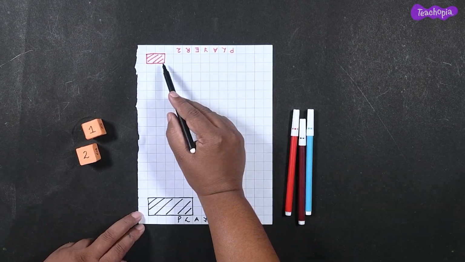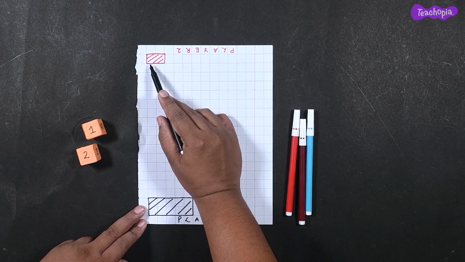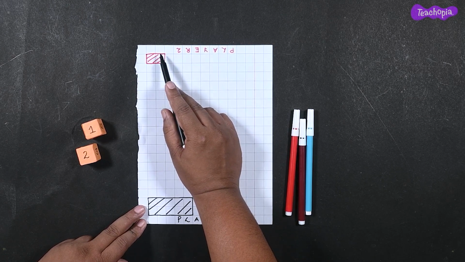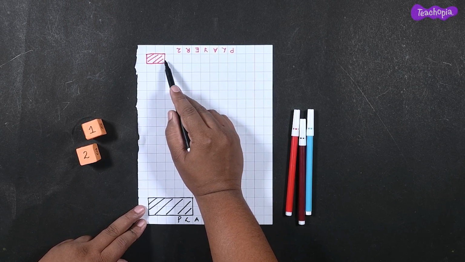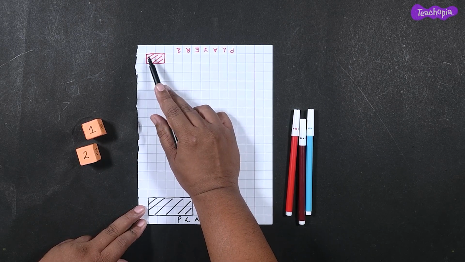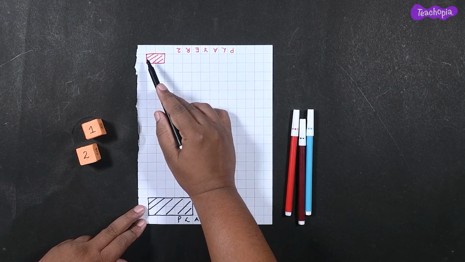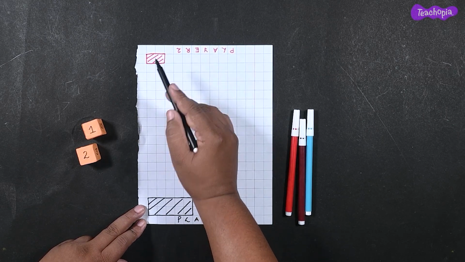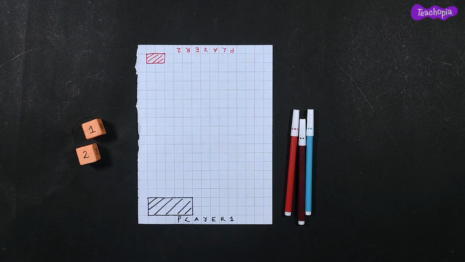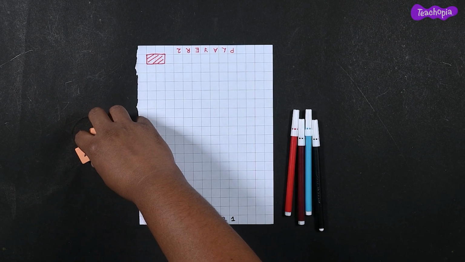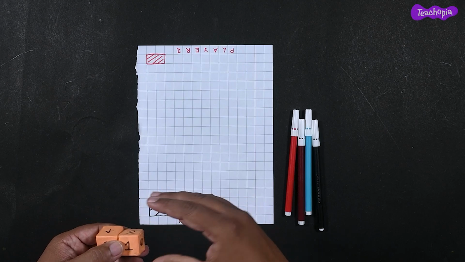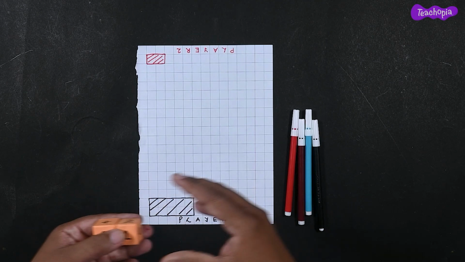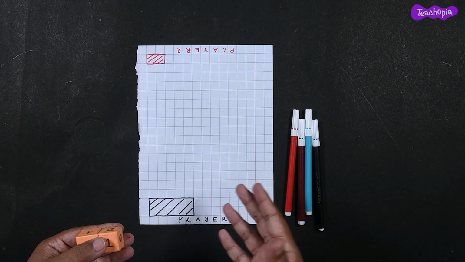Similarly, for player 2, the perimeter of this rectangle will be 2, 1, 2 and 1. So the addition of this will be 2 plus 1, 3, 3 plus 2, 5, 5 plus 1, 6. So the perimeter of this particular rectangle will be 6 units. Now the players will roll the dice multiple times so that they represent the numbers they get on the dice on this particular square grid area.